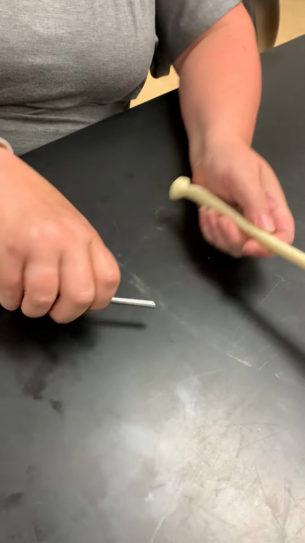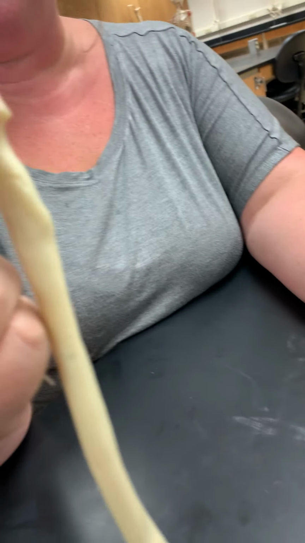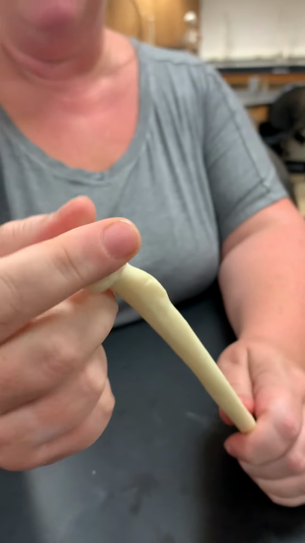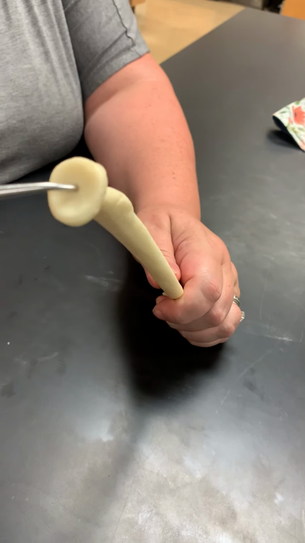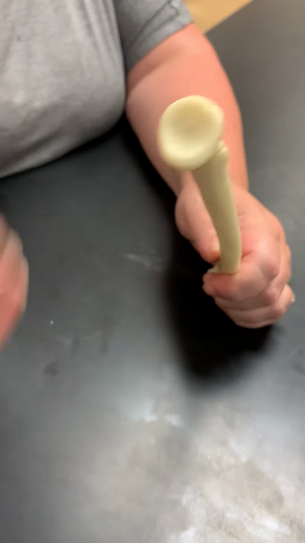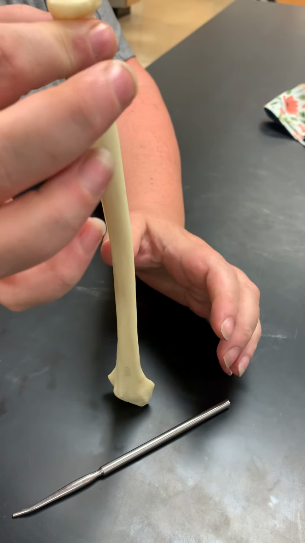Second to last bone we've got to cover here is our radius. The radius is identifiable because it has this flat, mushroom-shaped head. So this is the head of the radius. This is the proximal end. In the top of the head, you have this little indentation called the fovea. Just like you have a head on a neck, the radius's head is on its neck right here.